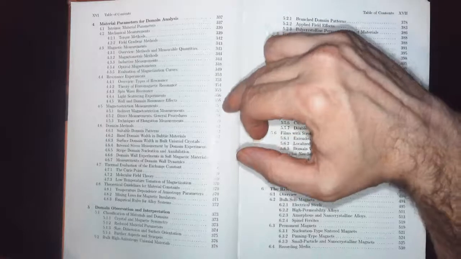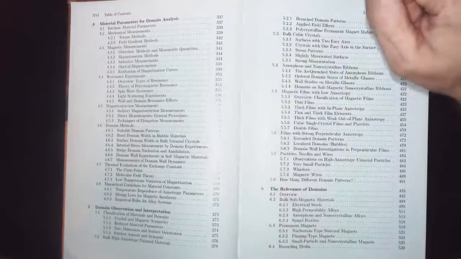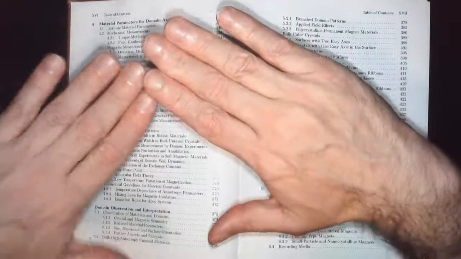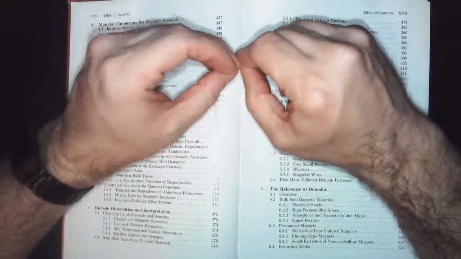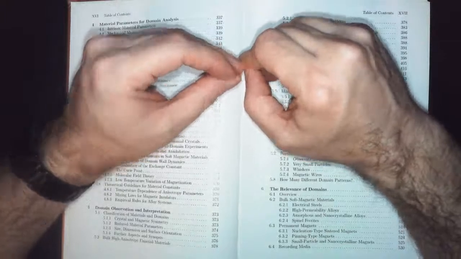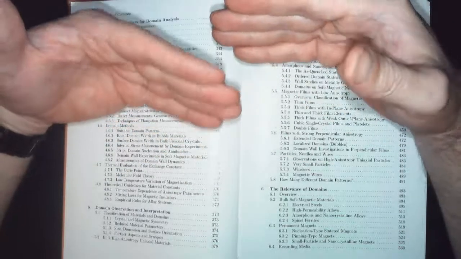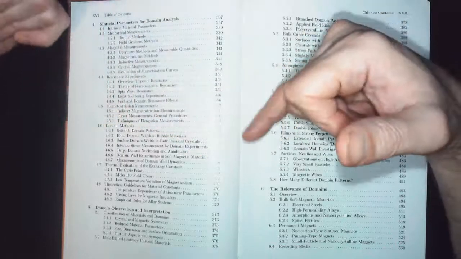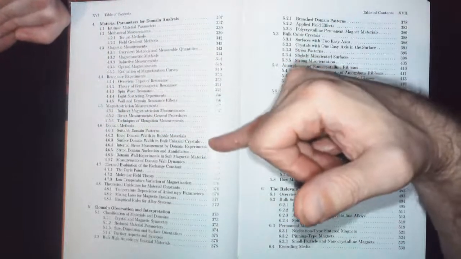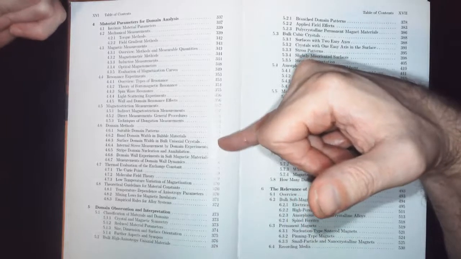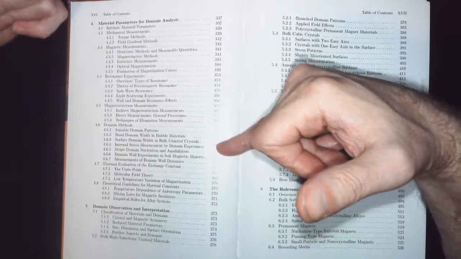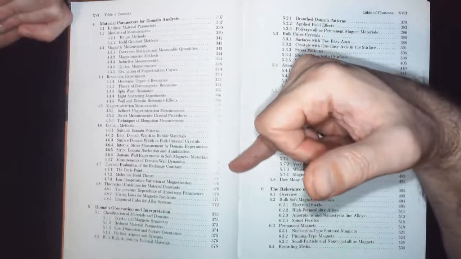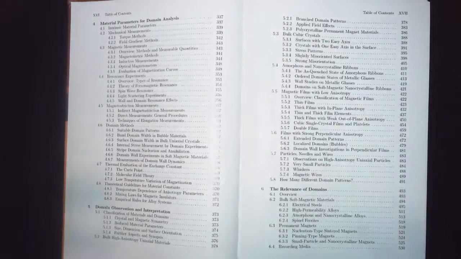There are other ways where you can look at, for example, the domain wall resonances, which is a little bit harder. Magnetostriction measurements, that's different ways to measure the magnetostriction, the amount of magnetization you get, the amount of anisotropy you get from stress. Domain methods, looking at different domain patterns, bubble materials, that tells you how old this is. Stripe domain nucleation and annihilation. We saw stripe domains a little bit earlier, stuff like that. Thermal evaluation of the exchange constant. Well, you need to try to figure out what that exchange constant is.